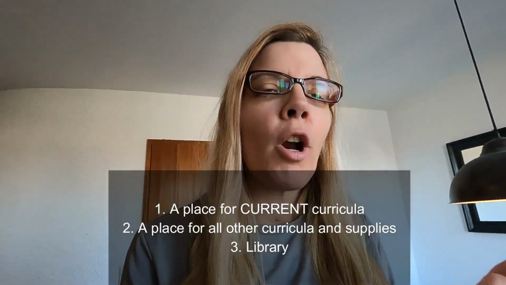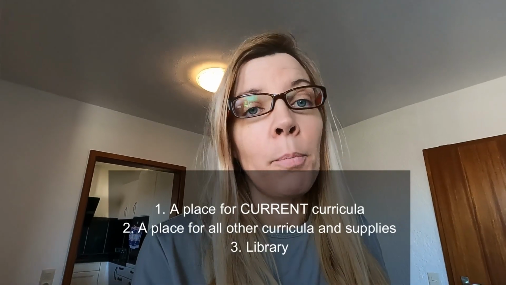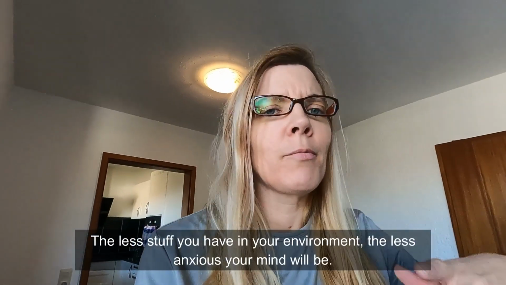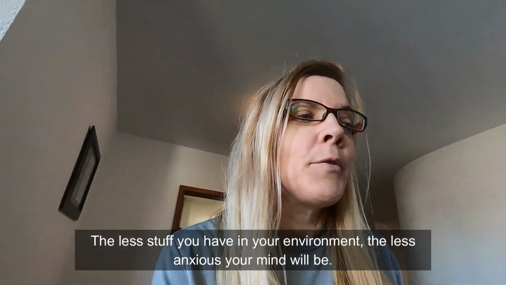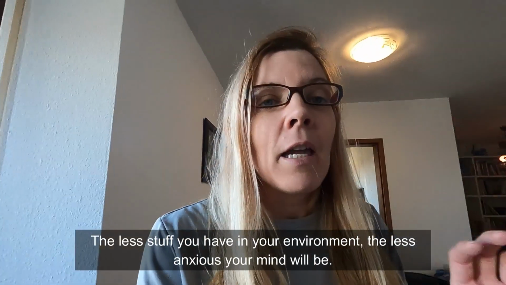Now, keep in mind that I am in a rented place at this moment, so I'm gonna use what I have. You need a place for current curriculum, you need a place for other curriculum and materials that you're not using, and you need a place for books, like homeschool related books or just regular books, whatever you wanna do. If you wanna separate them, or put them together. Okay, so 3 different spaces is what you need. At least that's what I'm doing. That's how I do it.